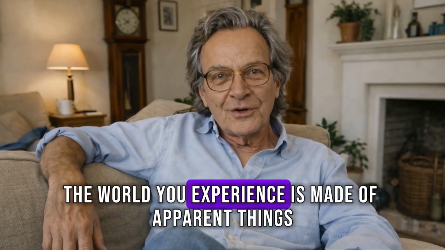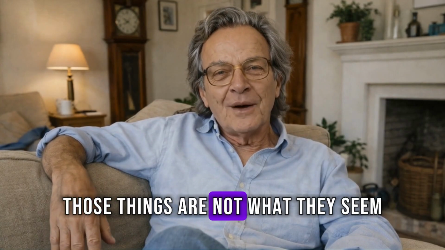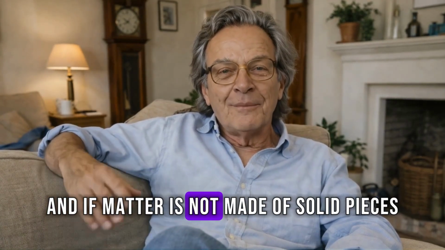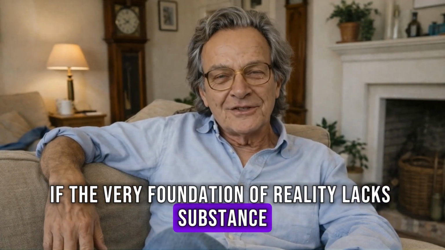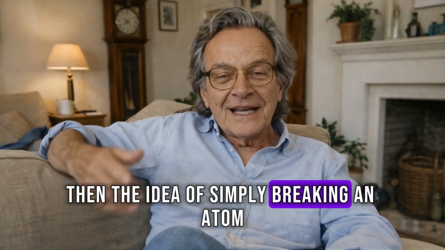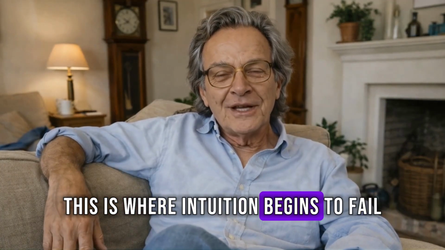The world you experience is made of apparent things. Physics quietly tells you those things are not what they seem. And if matter is not made of solid pieces, if the very foundation of reality lacks substance, then the idea of simply breaking an atom already rests on a misunderstanding. This is where intuition begins to fail.